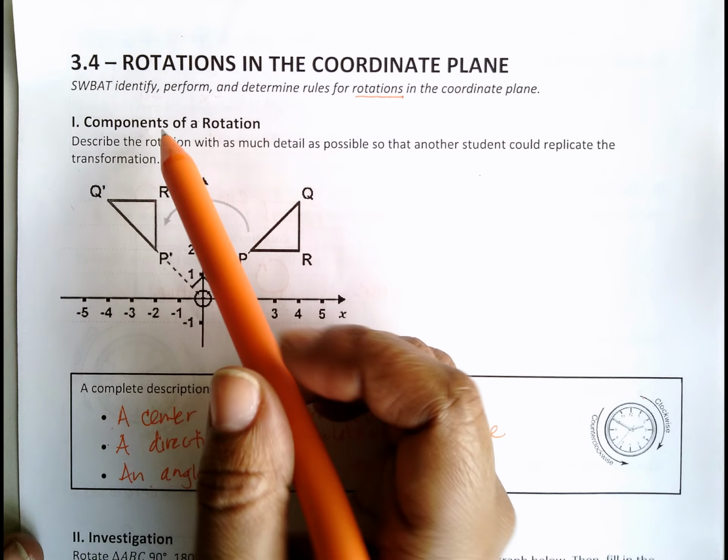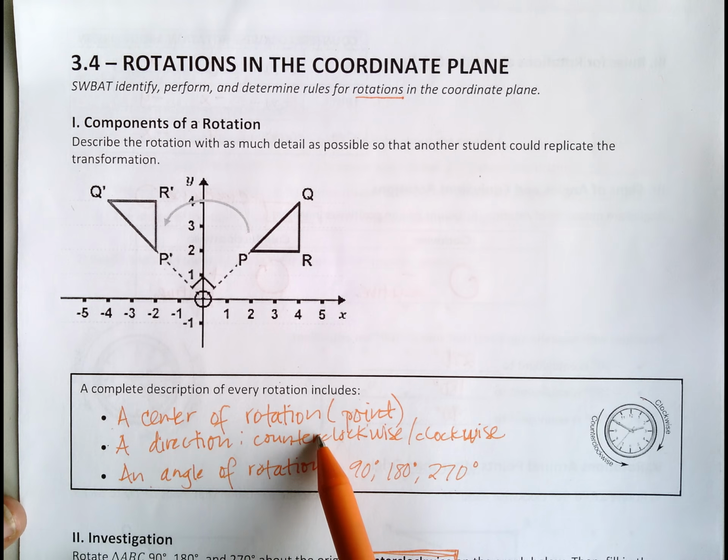If I were to describe this rotation that I see here, I would need to know the center. Every rotation is described by the center of rotation, which in this case is a point, and for this one it's the origin, okay? A direction, so whether it's going clockwise or counterclockwise. Clockwise is the way the hands of the clock go. Counterclockwise is in the opposite direction. So if we look at this rotation, this was a counterclockwise rotation.